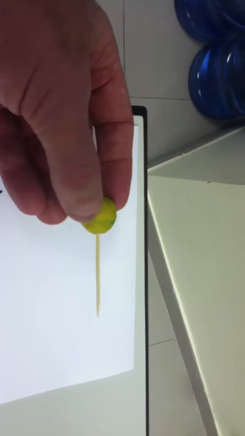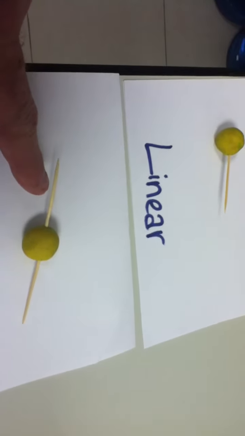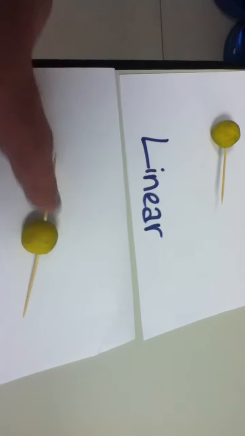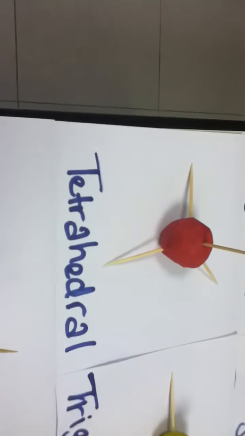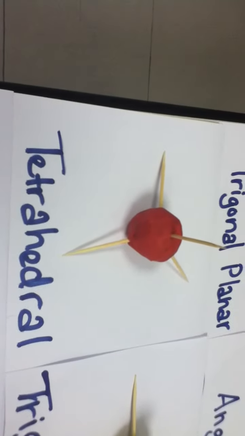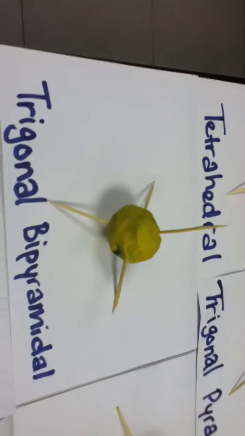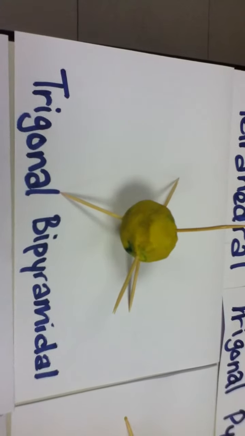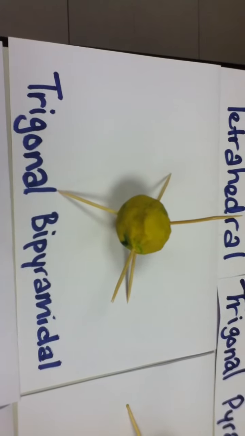Now I say regular because if all the outlying atoms were the same, for instance H2, that would be nonpolar. Beryllium hydride would be nonpolar. Everything cancels. Tetrahedral, like methane or carbon tetrachloride, would be nonpolar. Trigonal bipyramidal, phosphorus pentachloride, would be nonpolar, since all the outlying atoms are the same.